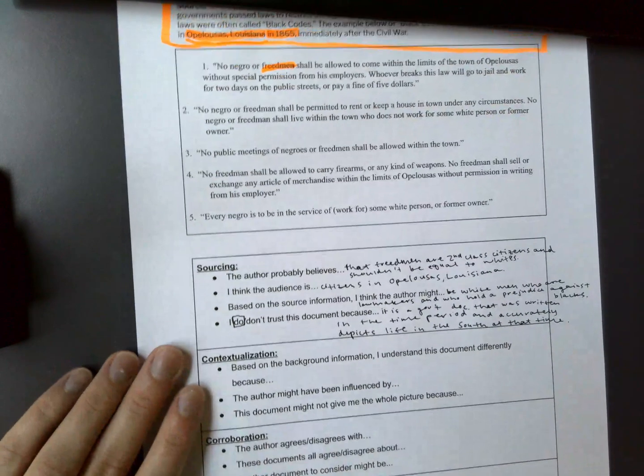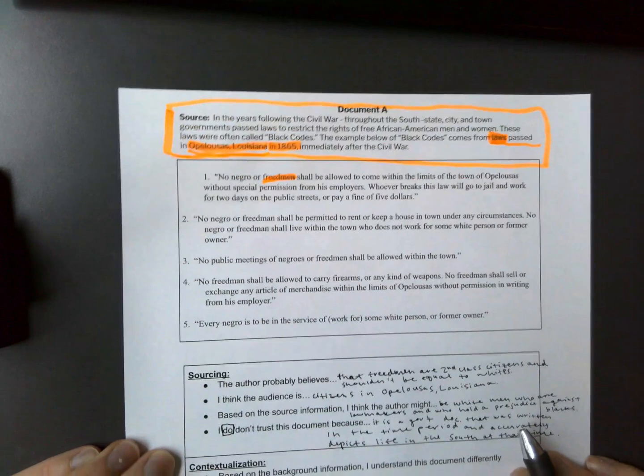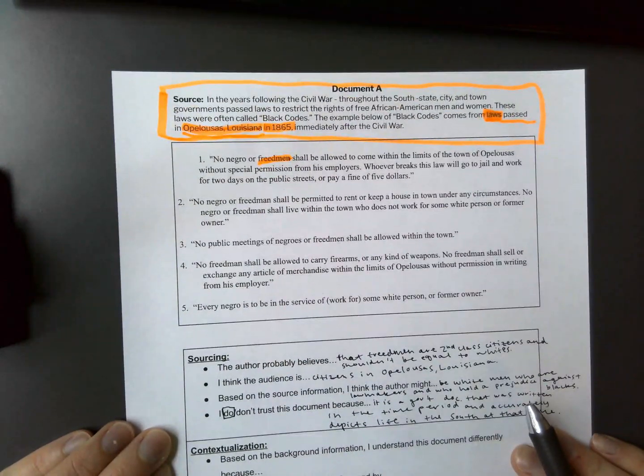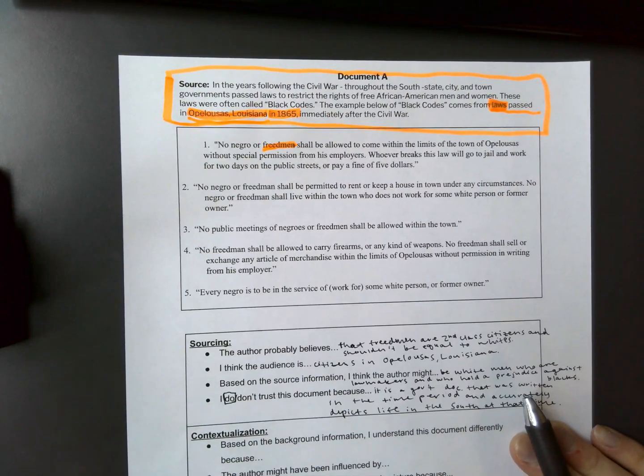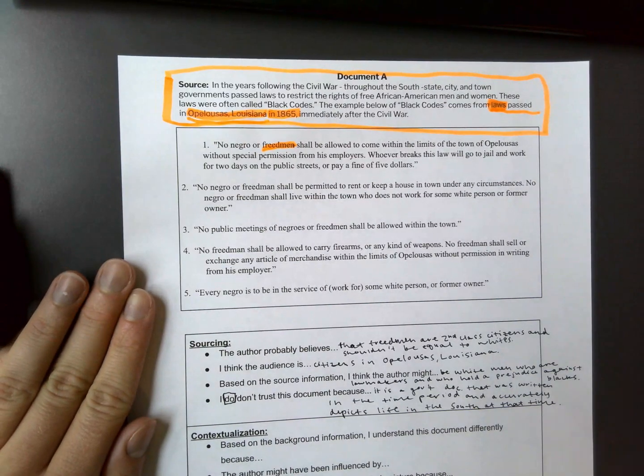Okay, and then you are done with that portion. So you're done with sourcing. And then you can move on to the other steps, which will be covered in future videos.